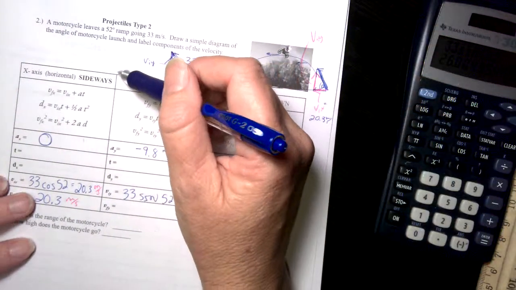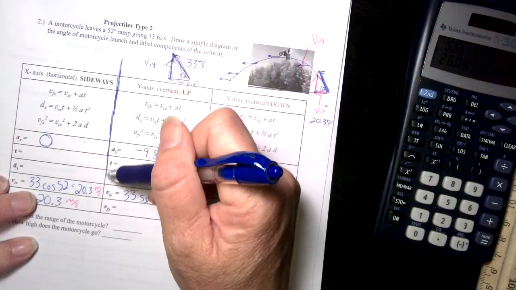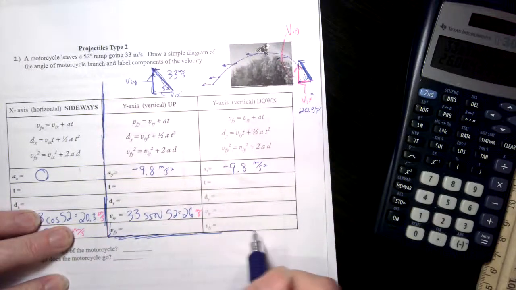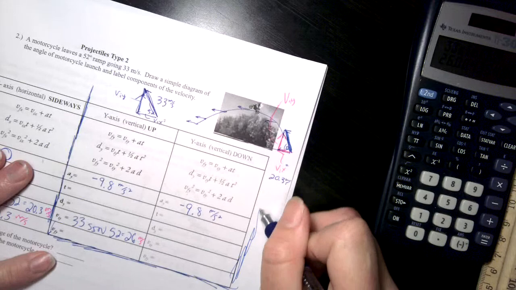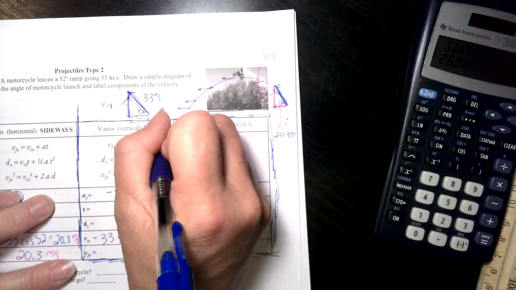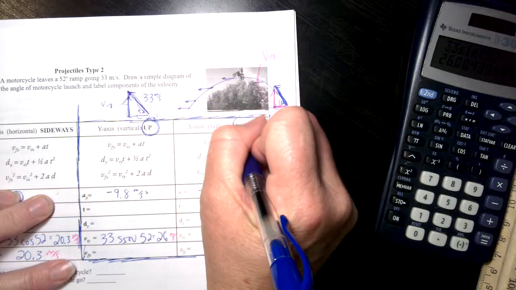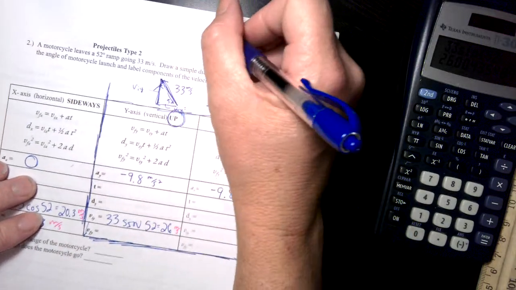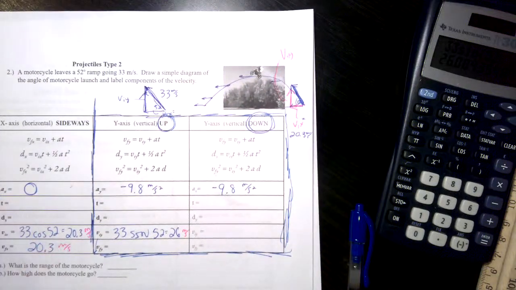That's why I have it broken into halves. Now we're going to look at this part. Notice I go up, and then I go down. So at the max height point, what do you know?